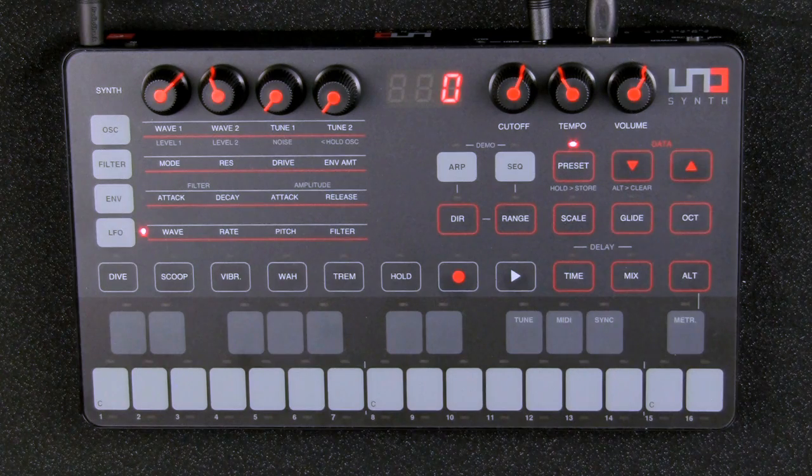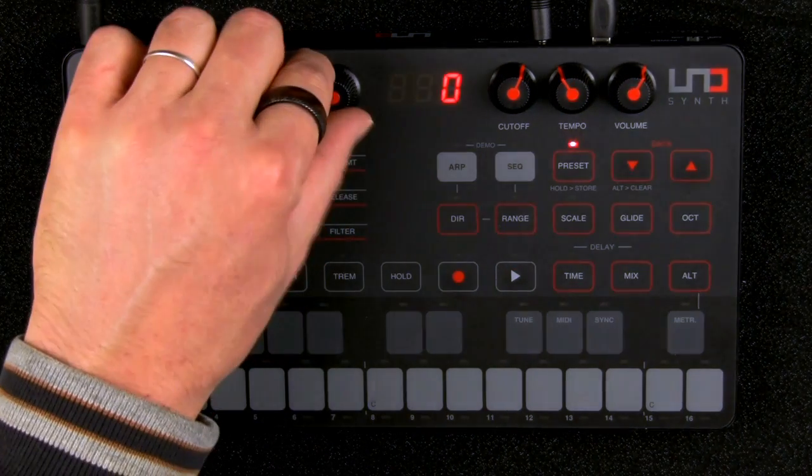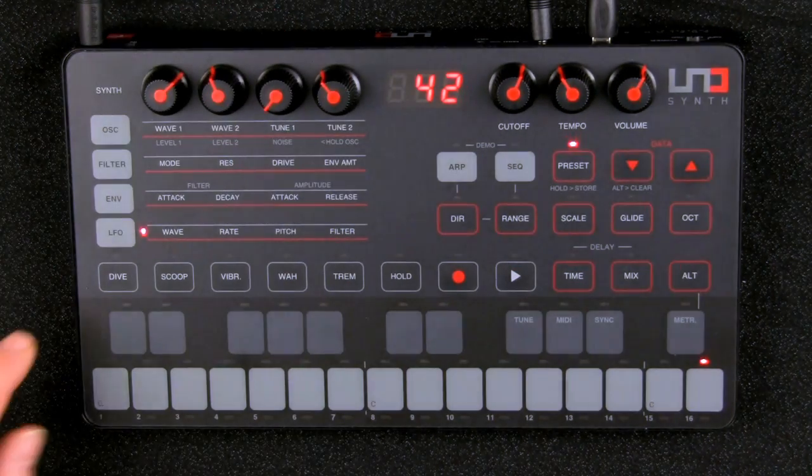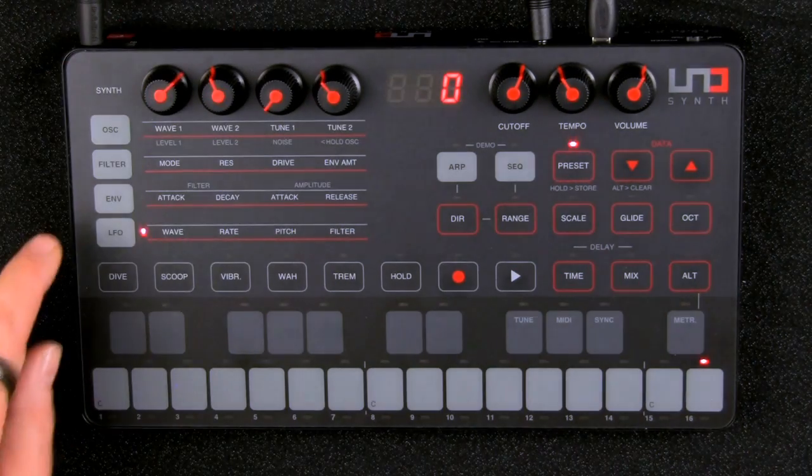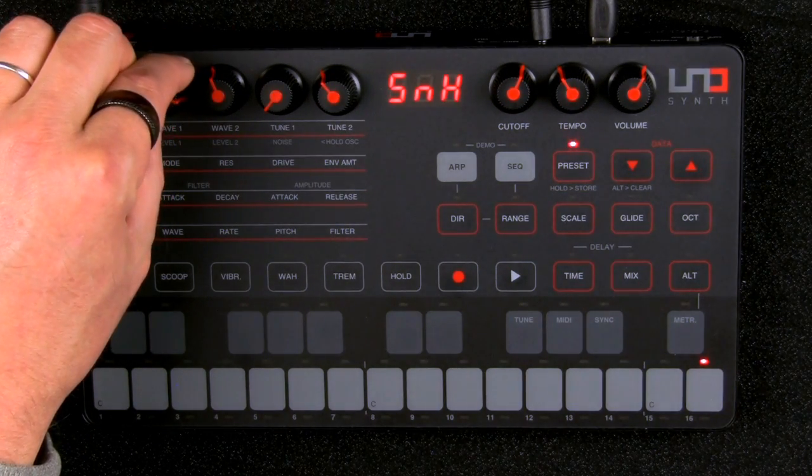Oh, and one final thing we haven't talked about is rate. Let's get something that has a rate. So if you are using your sequencer and you want your LFO to sync with your sequencer, which is a pretty reasonable thing to want. Let's turn off the pitch.